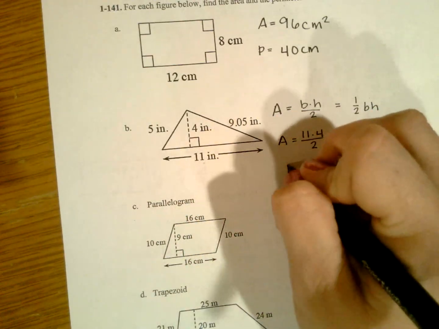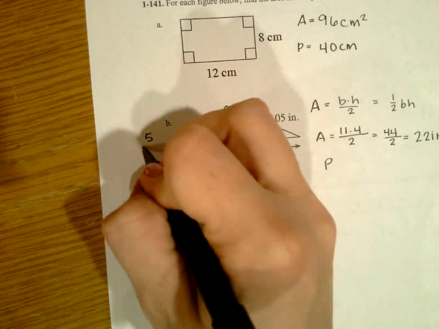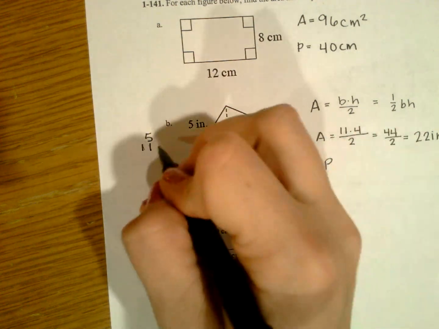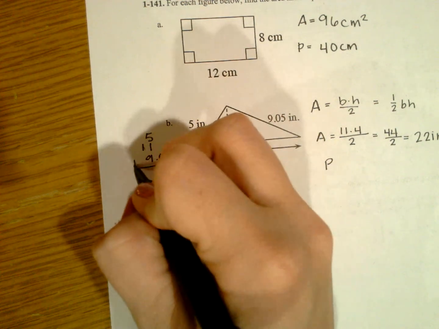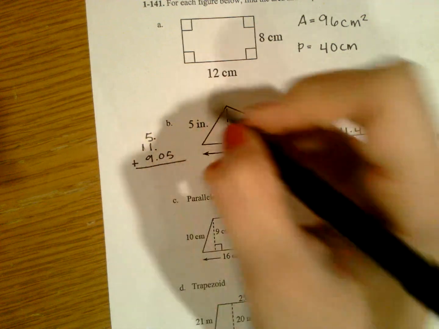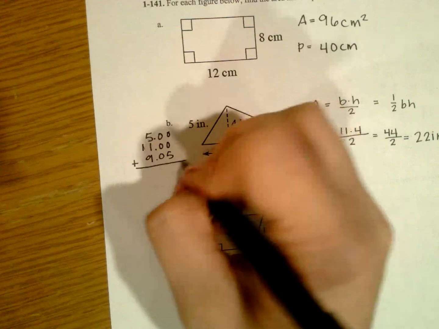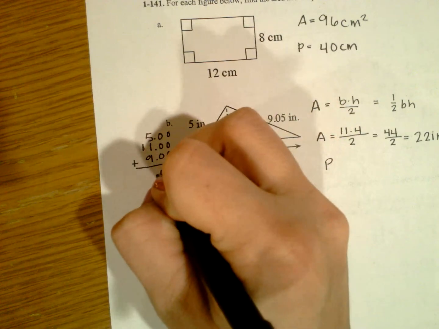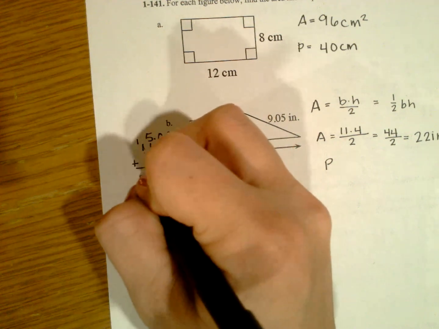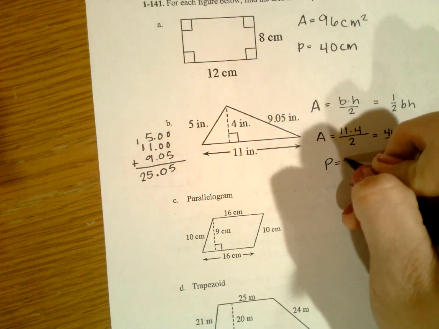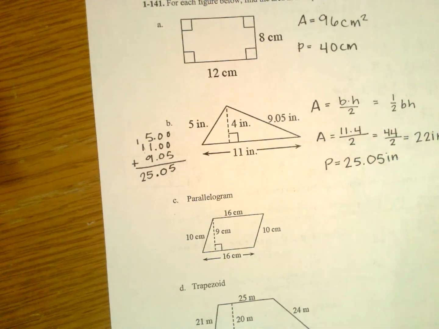The perimeter, I'm going to add that up on the side. I have 5 inches plus 11 inches plus 9 5/5. I like to fill in my blank spots. So 5 plus 0 is 5. Those are all zeros. 5 plus 1 is 6 plus 5 is 15. 1 plus 1 is 2. My perimeter is 25 5/5 inches.